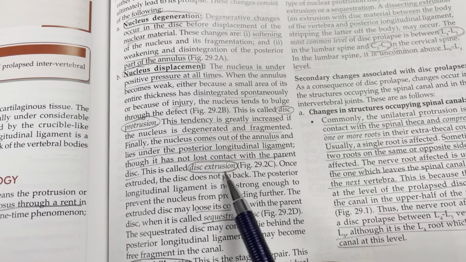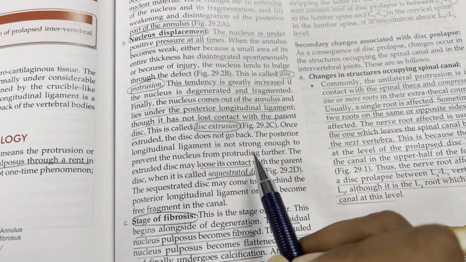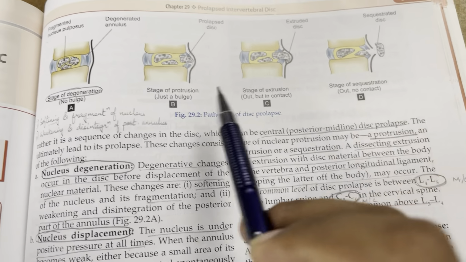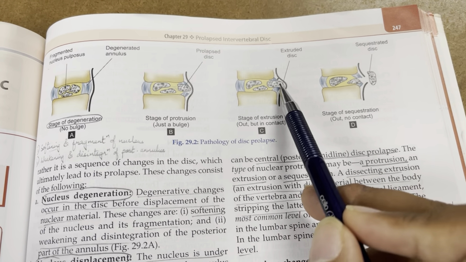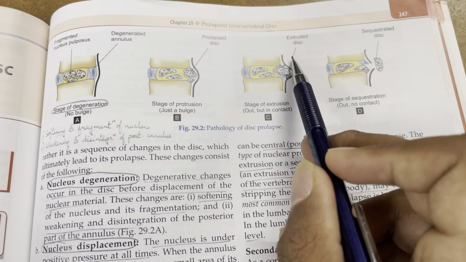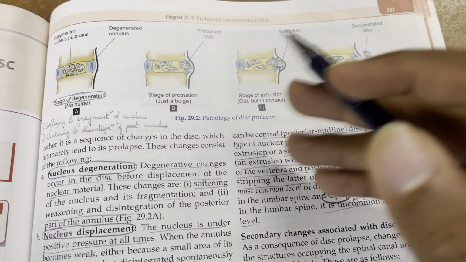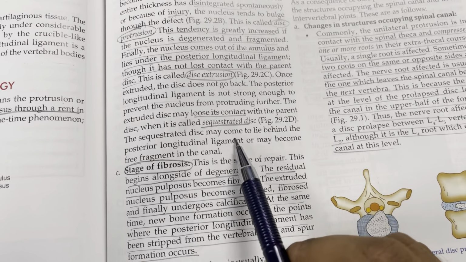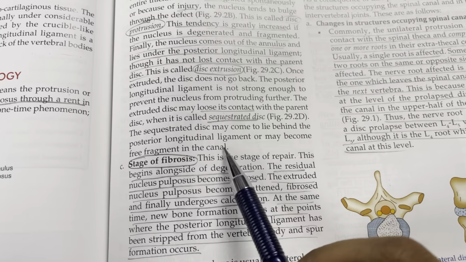Okay, once extruded, the disc does not go back. The posterior longitudinal ligament is not strong enough to prevent the nucleus from protruding further. So the extruded disc may lose its contact with the parent disc. So then it is sequestrated. So first there is a stage of protrusion. It is just a bulge. And then there's a stage of extrusion where it extrudes out of the annulus fibrosus and lies beneath the posterior longitudinal ligament. And then there is a stage of sequestration when it goes out and there is no contact with the intervertebral disc. Okay, so the sequestrated disc may come to lie behind the posterior longitudinal ligament, or it may float freely in the canal.